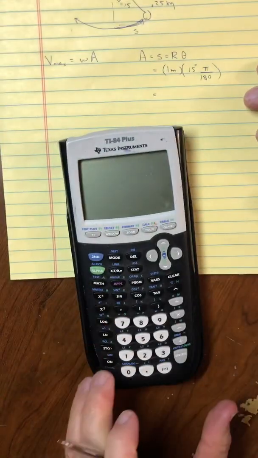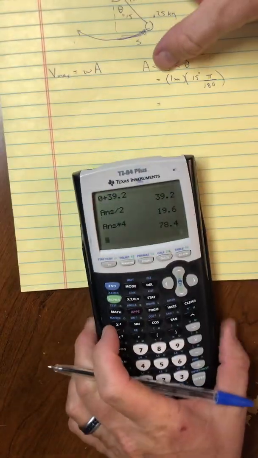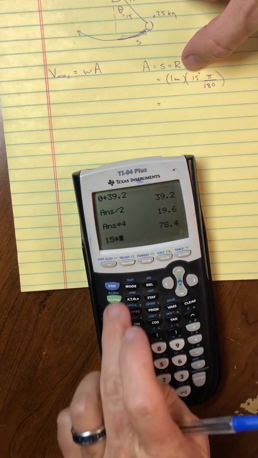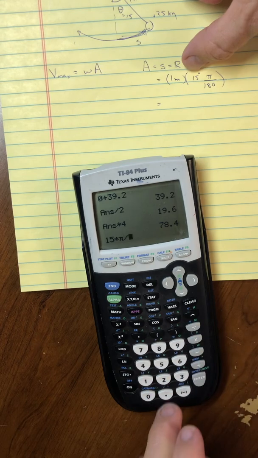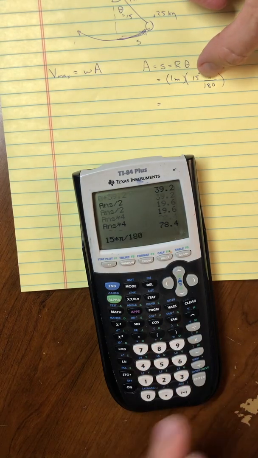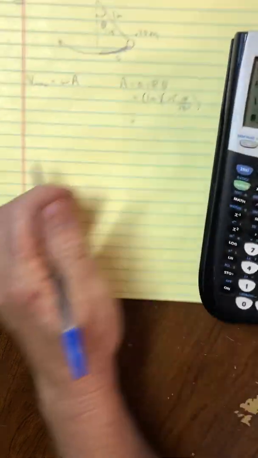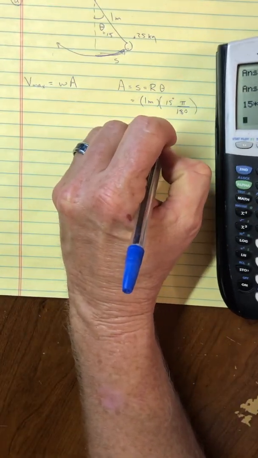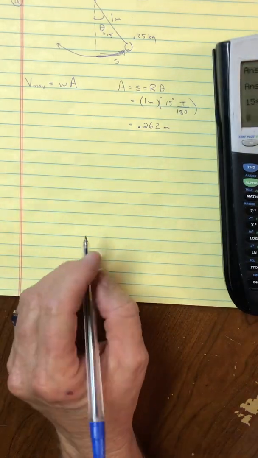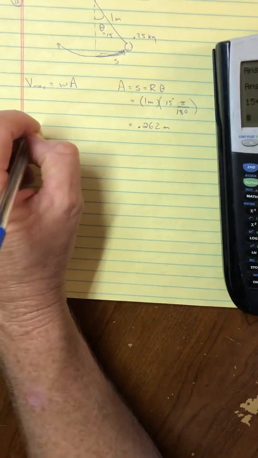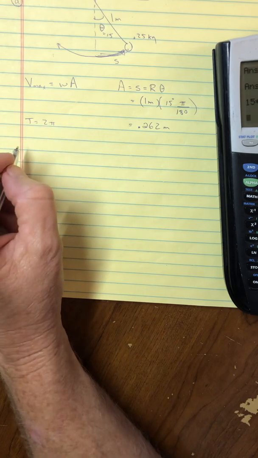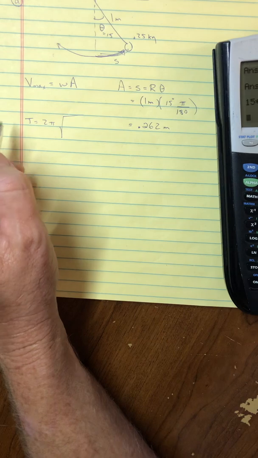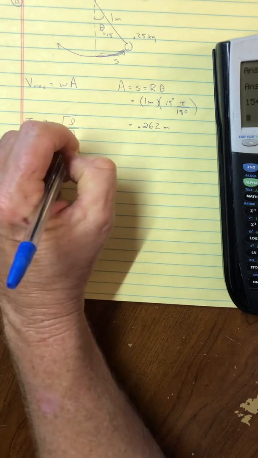All right, so here's my amplitude. So amplitude is 15 times pi divided by 180. And so we're looking at an amplitude of about 0.262 meters. Okay. Now, the period of the pendulum we solved. We also solved for omega. So I've memorized it in terms of the period. It's 2 pi times the square root of L over g.